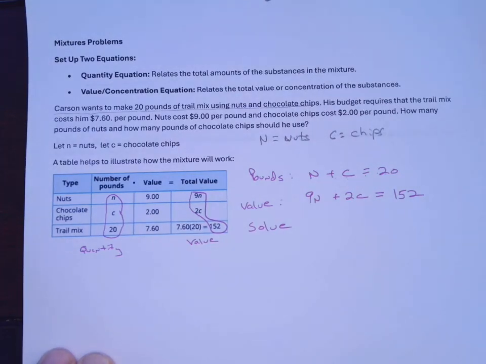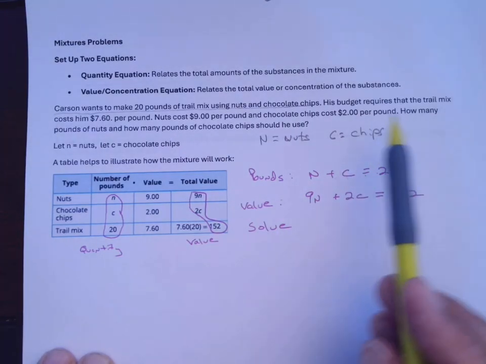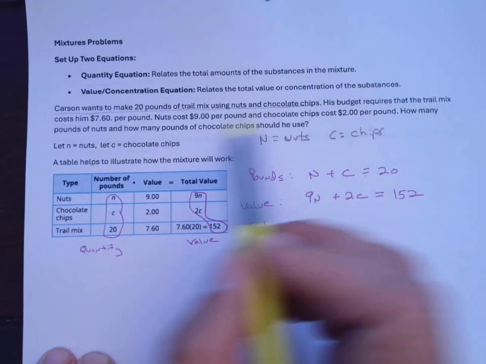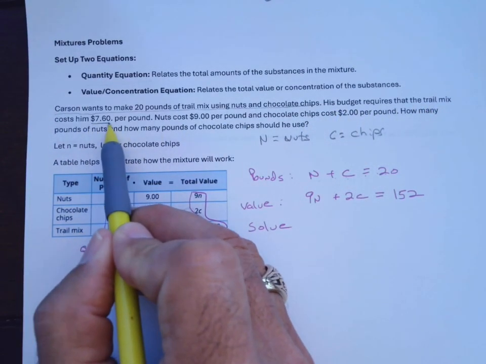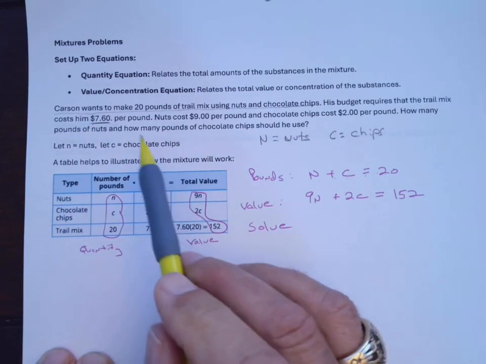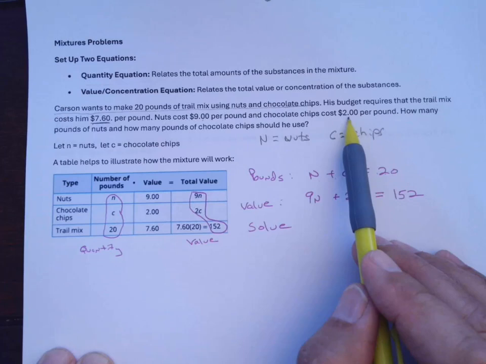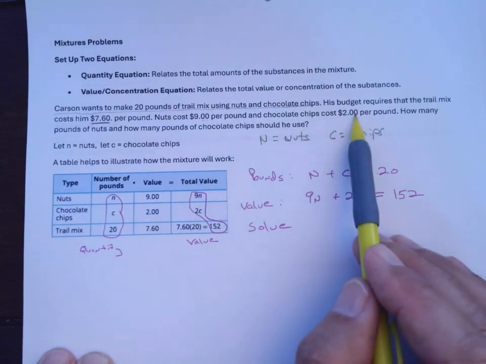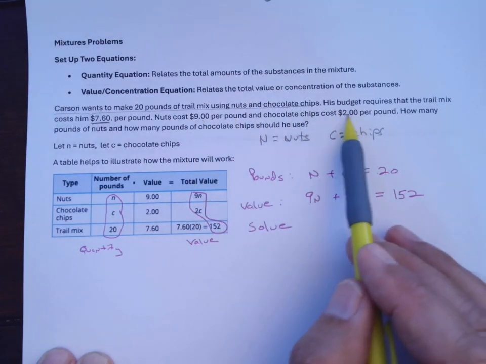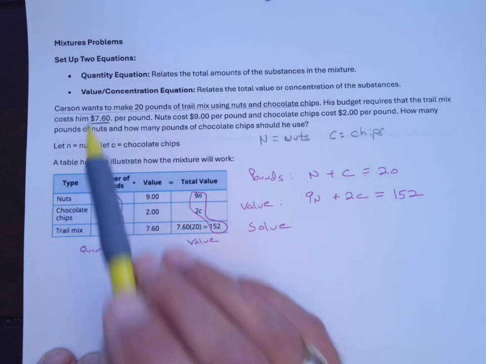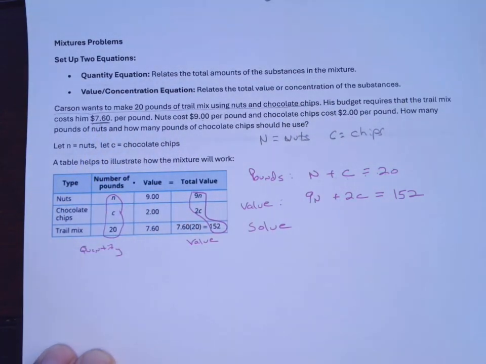Now let's take a look at the value. So they want to mix these together, and so his budget requires that the trail mix cost him $7.60 a pound. I'll get back to that. The nuts cost $9 per pound, and the chocolate chips are $2 per pound. And when he mixes these quantities together, he wants the value to be $7.60 each. So the question is, how many pounds of nuts, how many pounds of chocolate chips should he use?